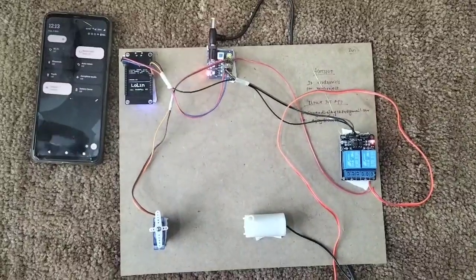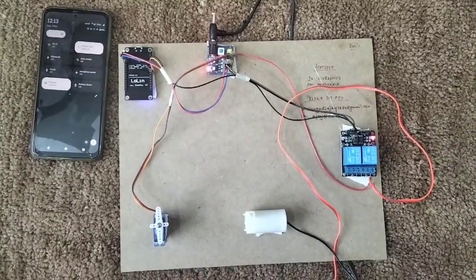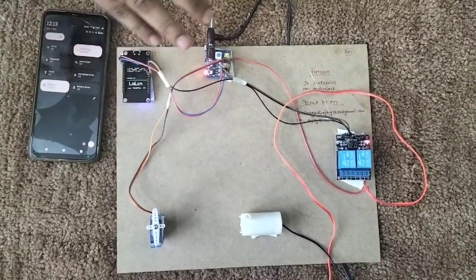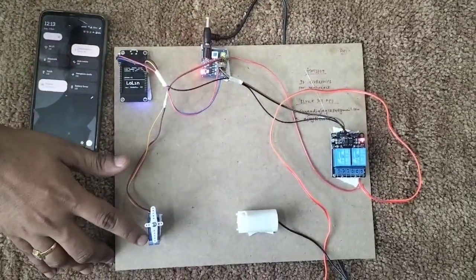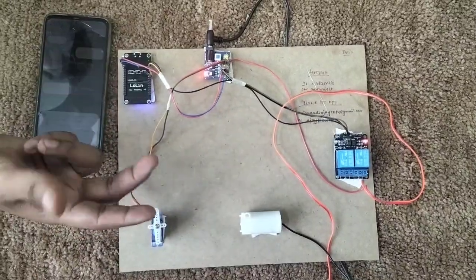Next, the feeding system as well as the water distribution system for animals: microcontroller, power supply, relay, water distribution motor, and feeding system motor to open and close the feeder.